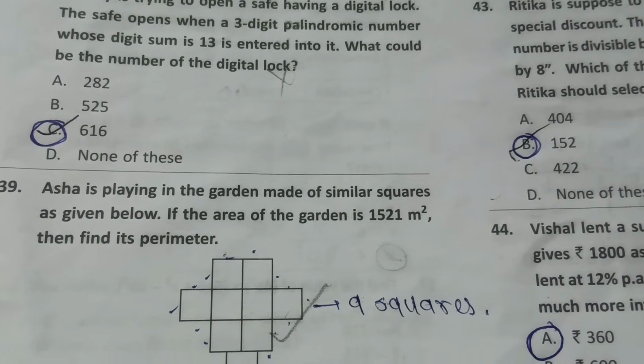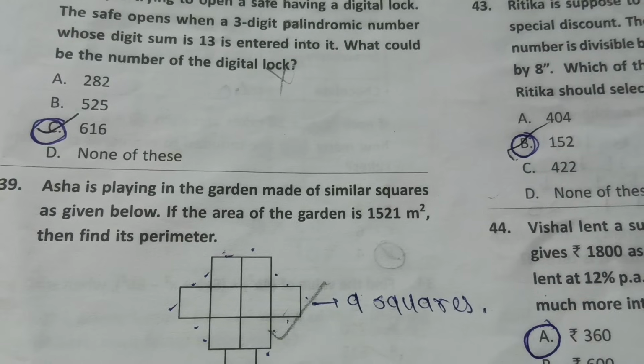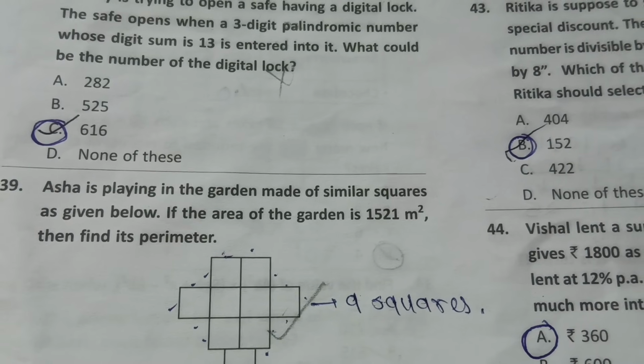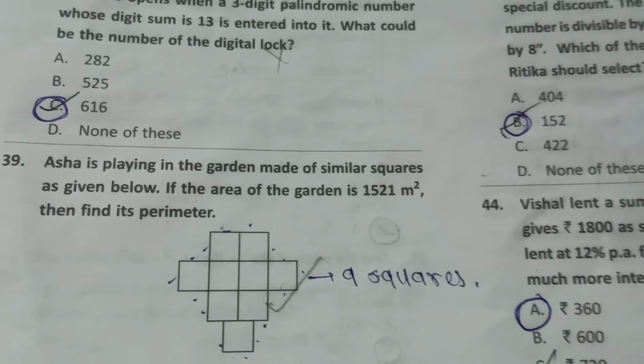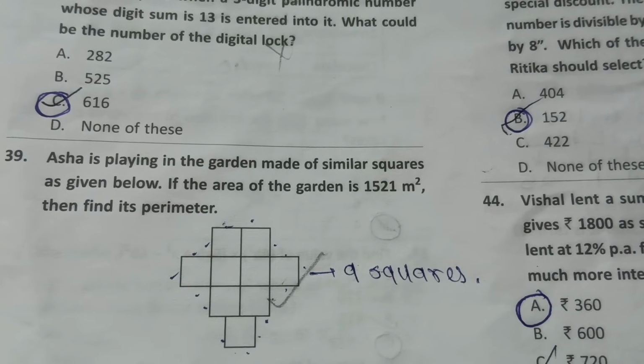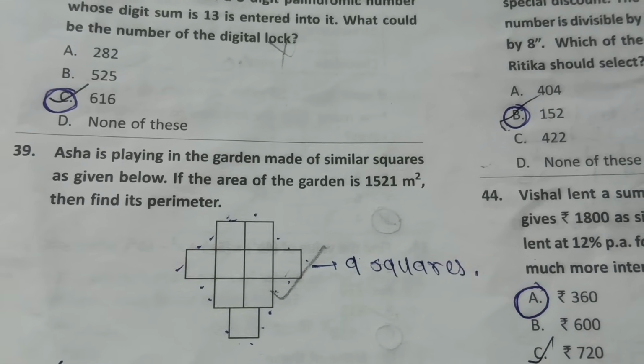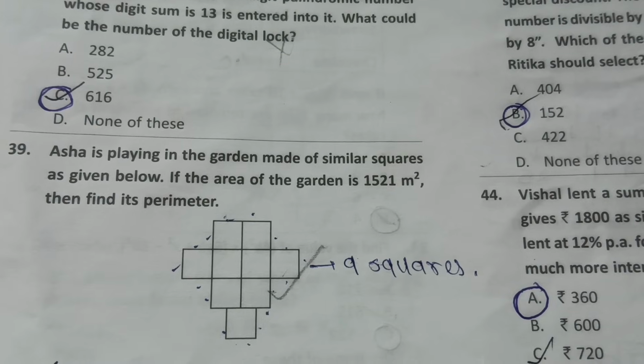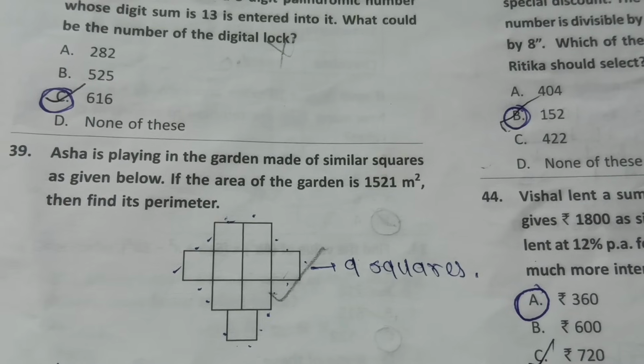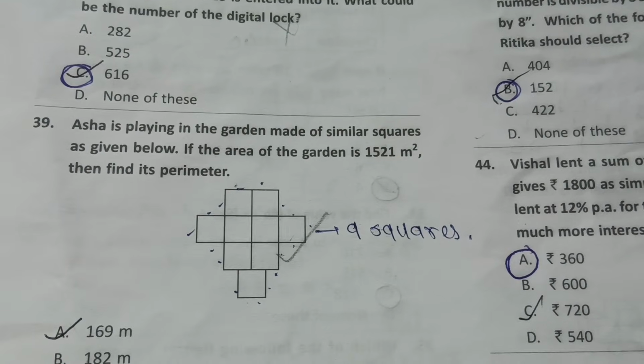Asha is playing in a garden made up of similar squares as given below. If the area of the garden is 1521 meter square, find its perimeter. Total number of squares is 9. So divide the total area by 9. We will get the area of one square, and from that we will find the side of one square, and then we will find the perimeter.